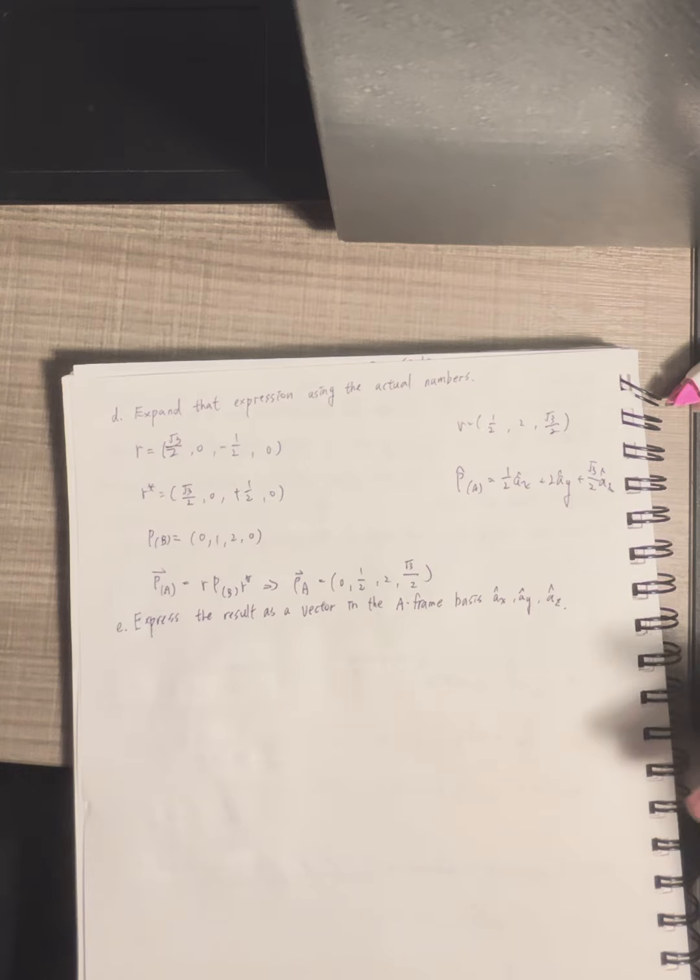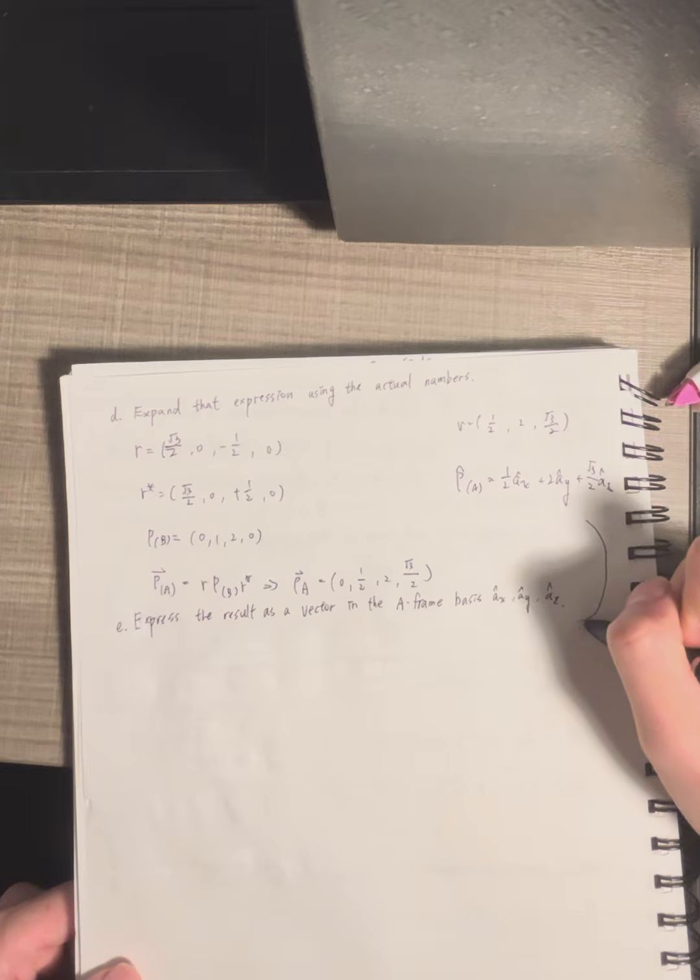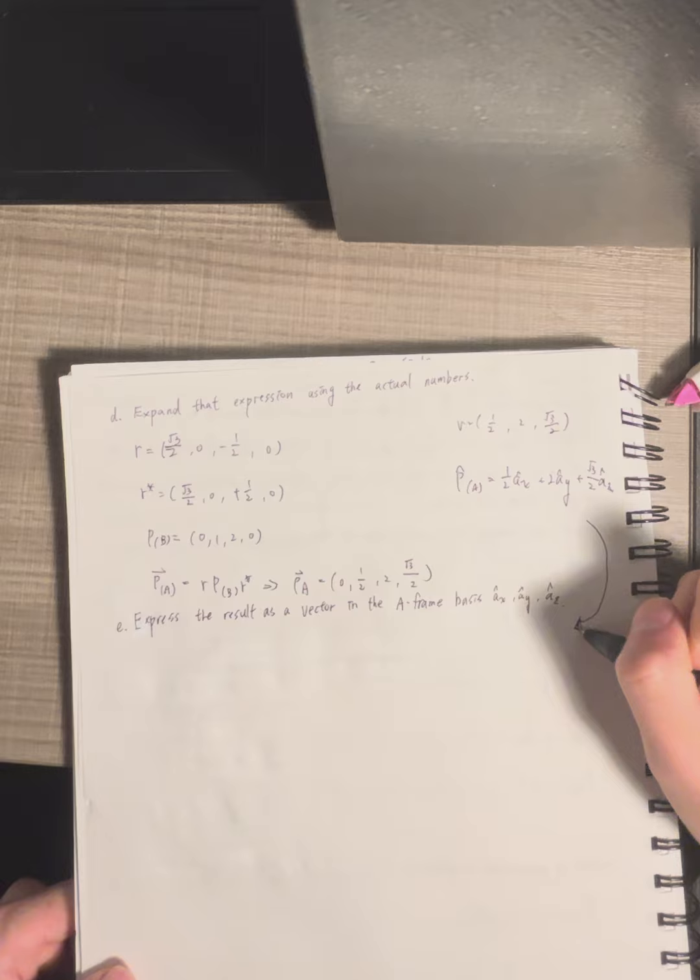This is the point expressed using the A-frame unit vectors. So this is for part D.